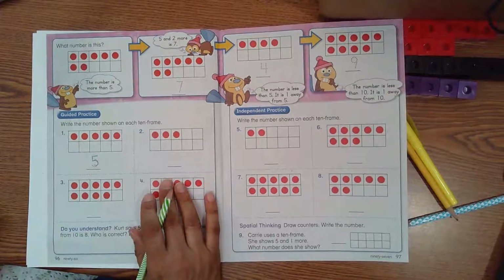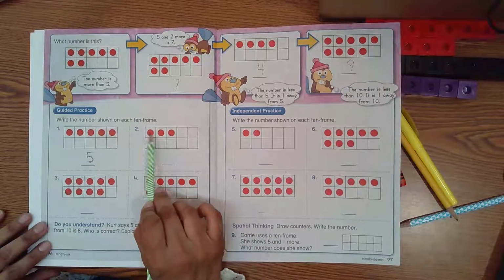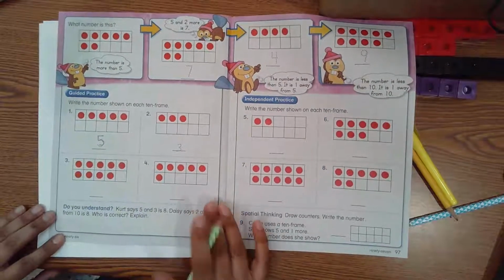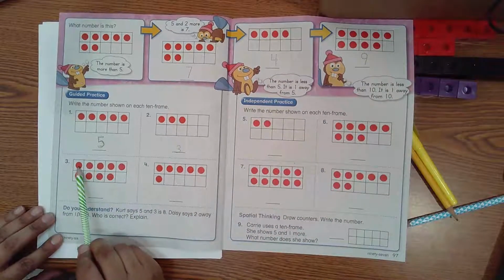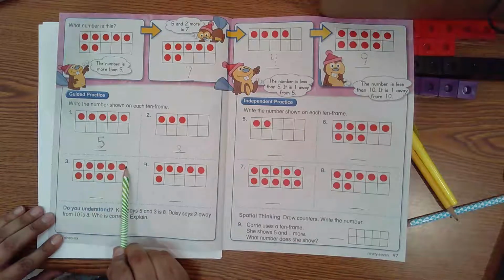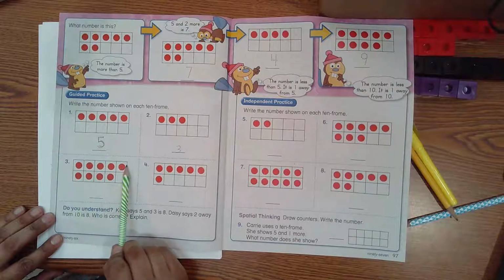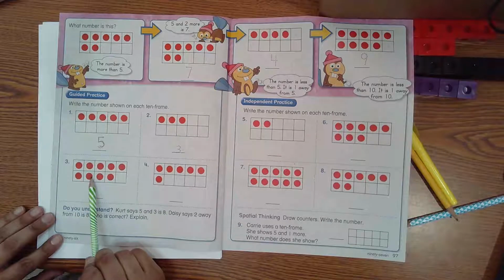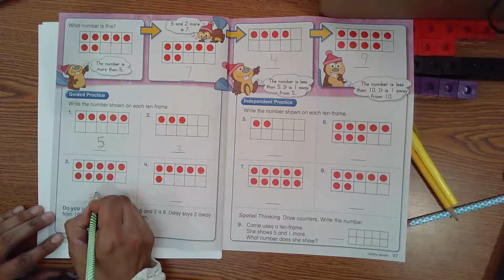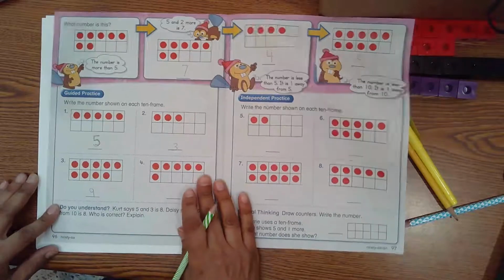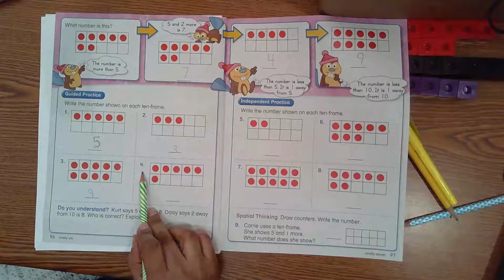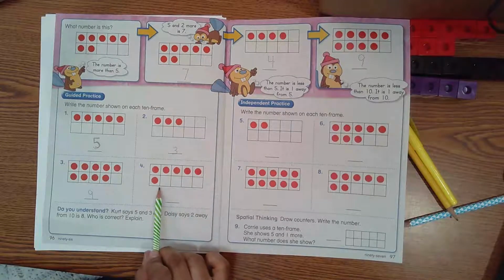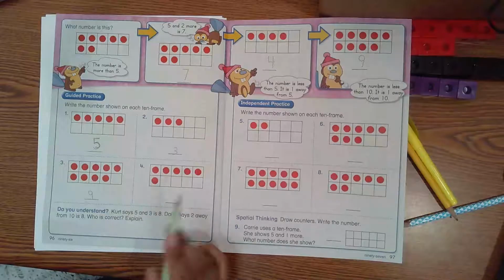All right. Number 2. Very good. 3. Okay. Number 3. I know 5. Now I know the first row is all shaded, all filled, so 5. And after that, 6, 7, 8, 9. So number 3 will be 9. And question number 4. 1, 2, 3, 4, 5. I know I filled the first row and I used only 1, so very good.